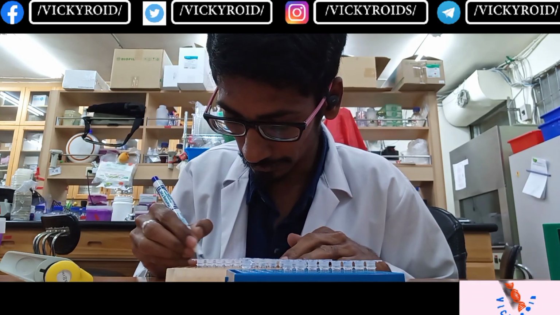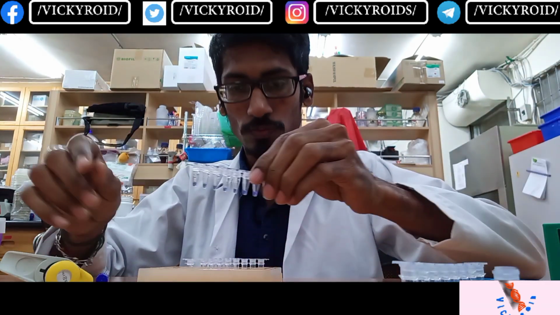Okay, now I have added the DNA template, PCR amplicon, master mix, and the water. So it is ready. Now I want to do only one step, that I have to spin it a little bit just to bring all the things together.